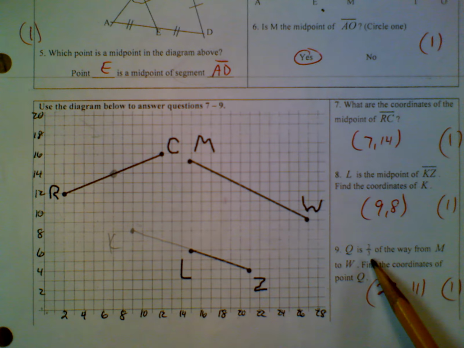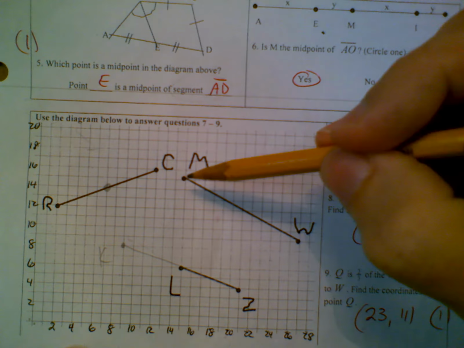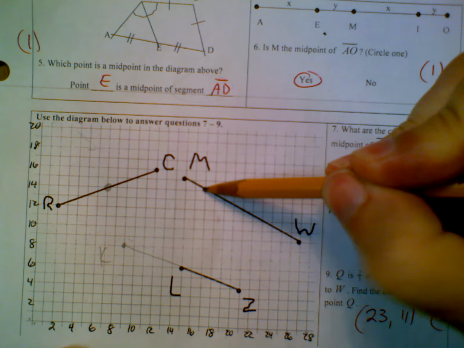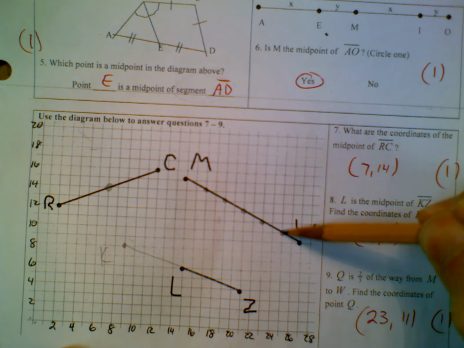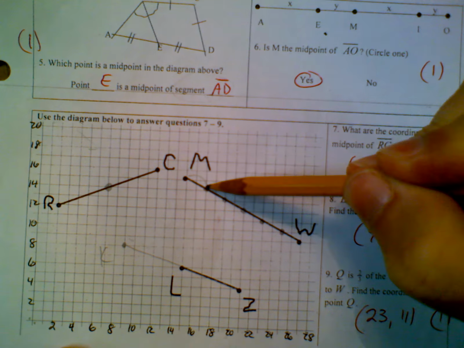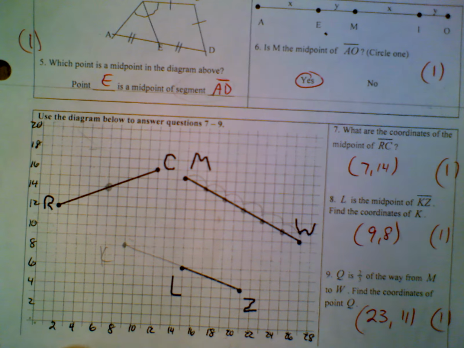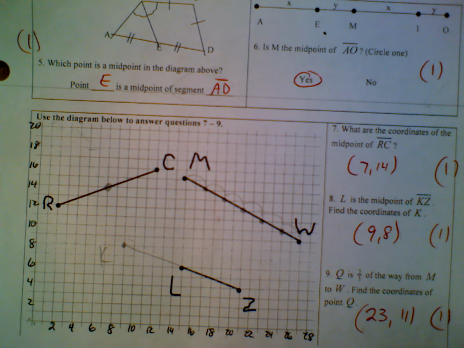Q is 2/3 of the way from M to W. 2/3 of the way. Well, probably the easiest way to do this problem is to realize that this segment goes precisely through that point, that point, that point, that point, and that point. And so from M to W is 1, 2, 3, 4, 5, 6 equally spaced steps in that diagonal direction.